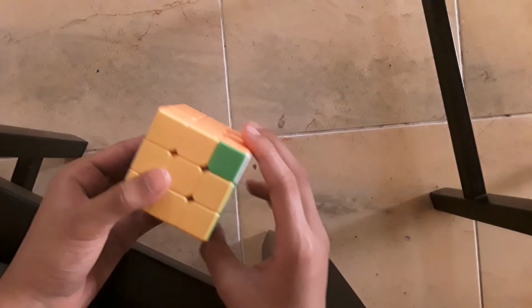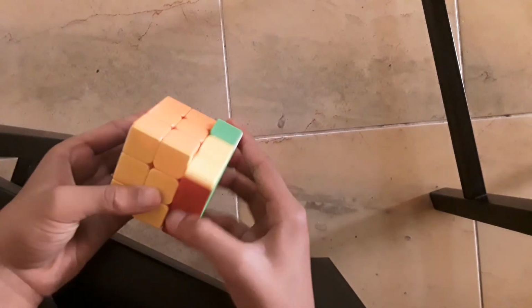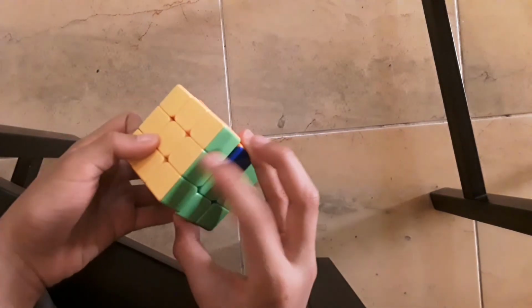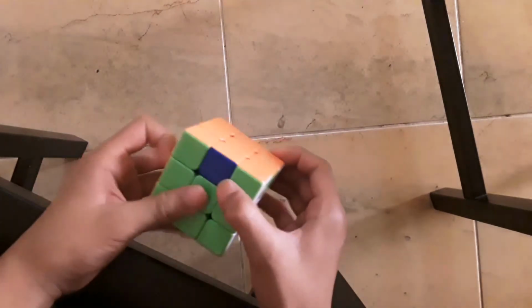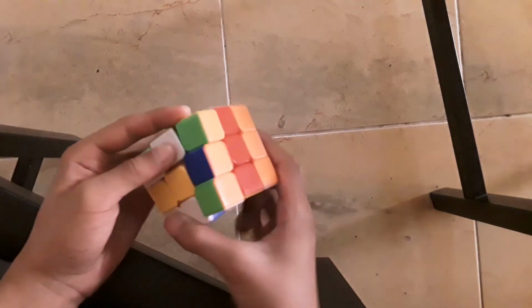So do the T perm. I'll put the algorithm in the description. So do this. Then now find the faces where it has this cycle. So now what we have to do is UB perm.